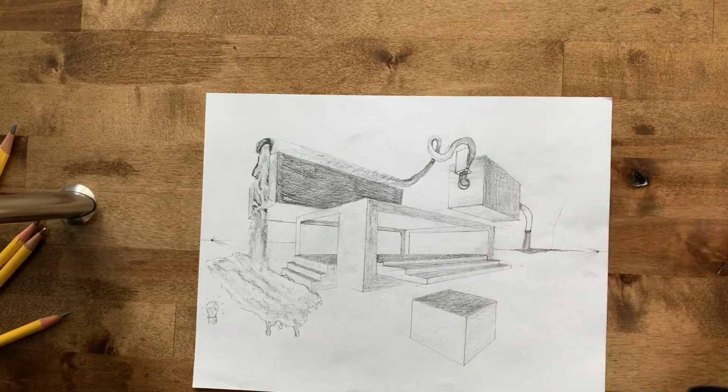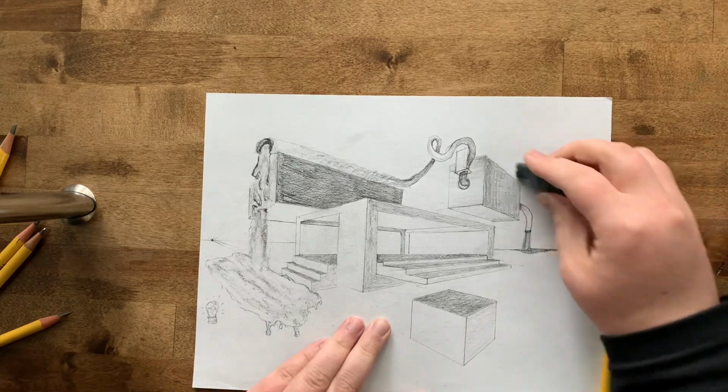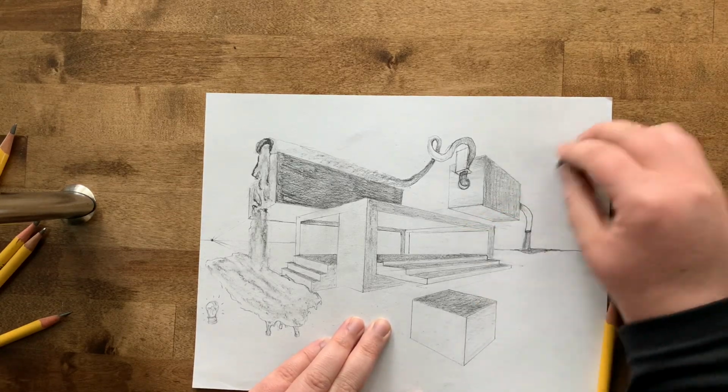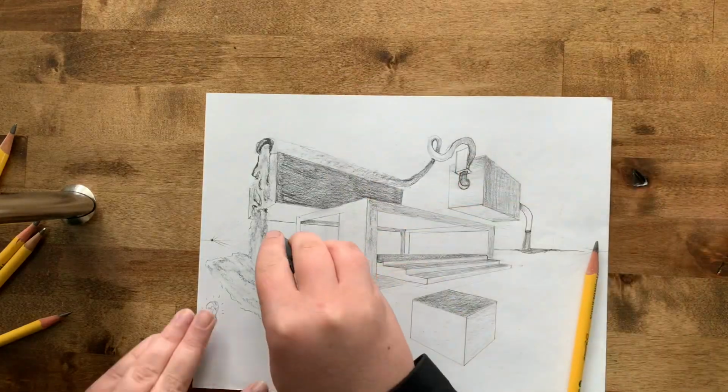You can come up with any add-ins that you like, and you can totally make this design your own. All right, let's get creating.